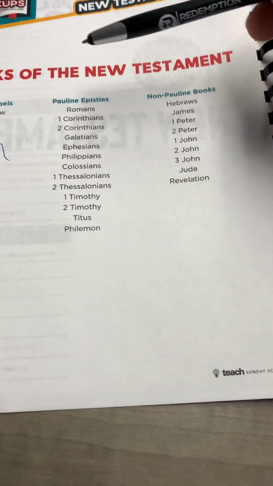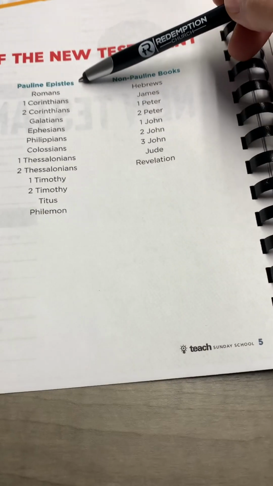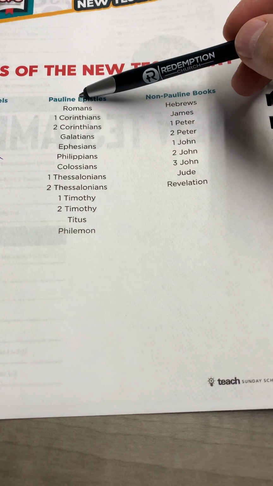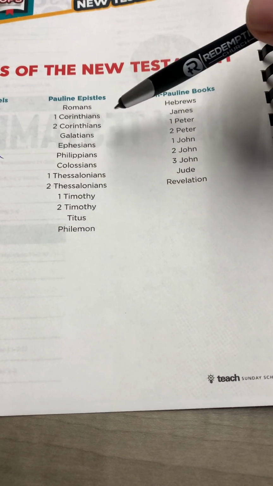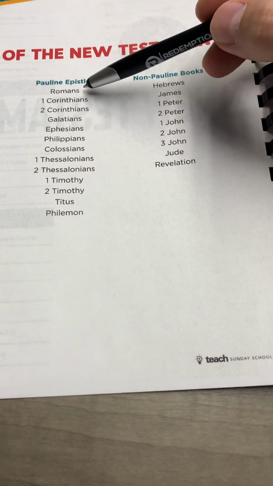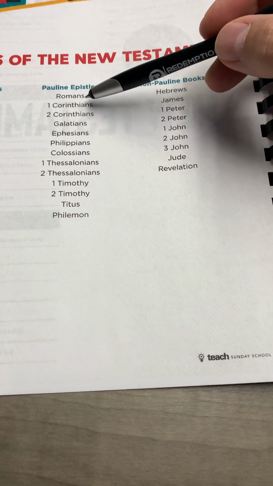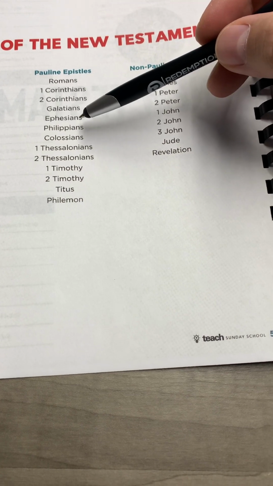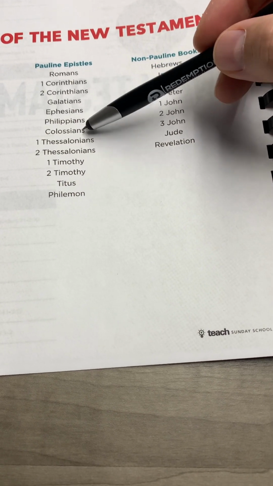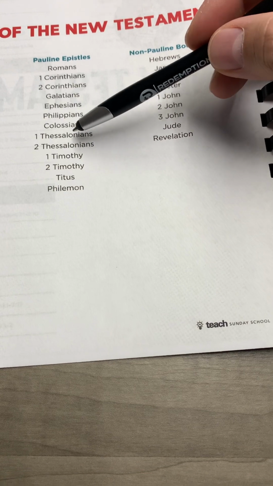And then we have what are listed here as epistles. That just means letters. And Pauline means they're written by Paul. So these are the letters of Paul right here. And most of these letters are written to churches like the church in Rome, the church in Corinth, the church in Galatia, Ephesus, Philippi, Colossae, and Thessalonica.